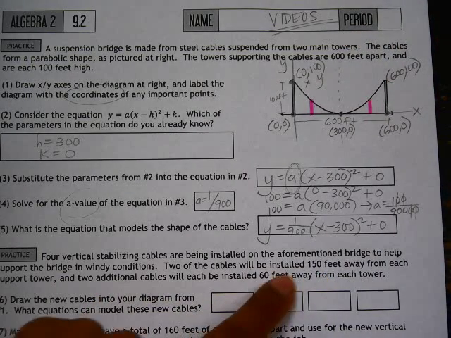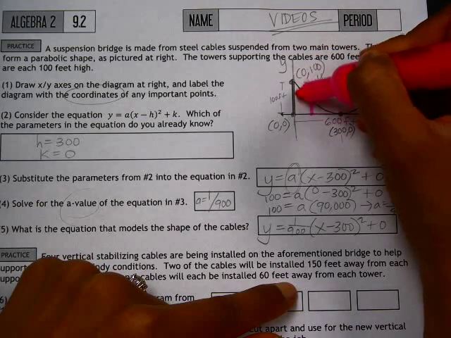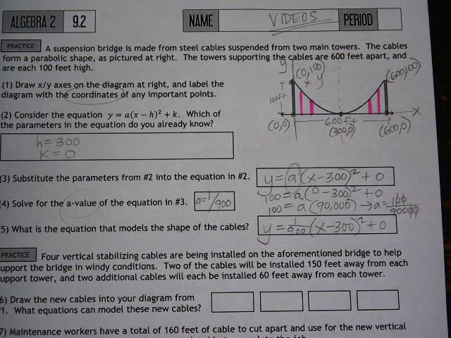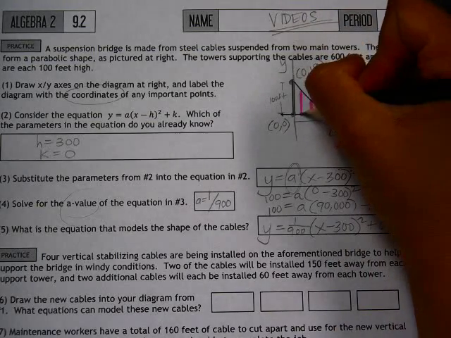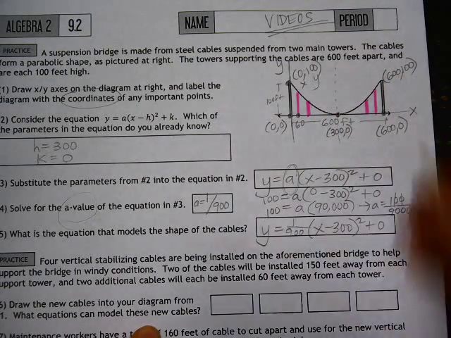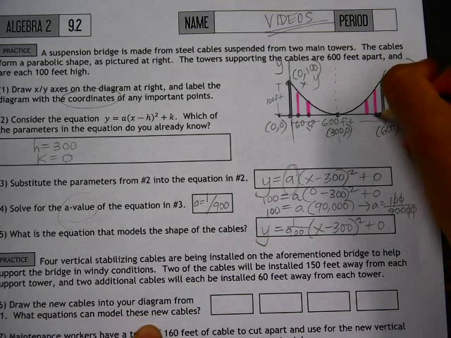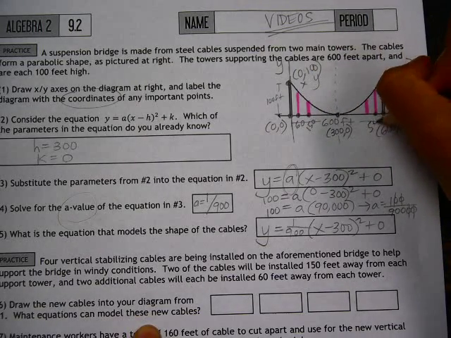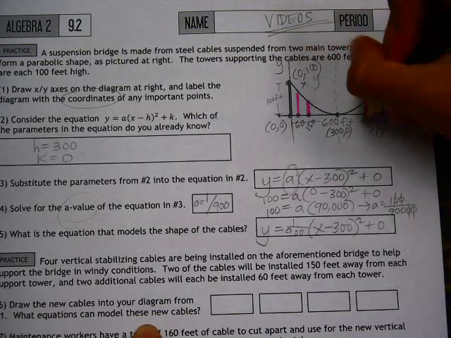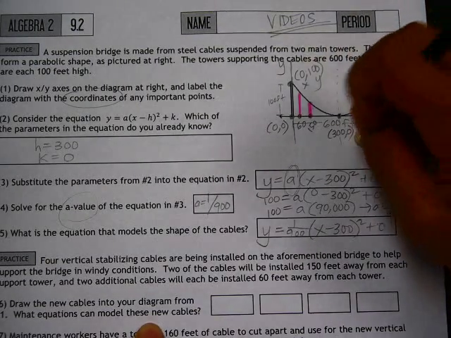And 2 additional cables will be installed 60 feet away from each tower. So 60 feet away, so if this is 150, it'll be a little less than halfway. And I'm just sketching it here. So this right here is at 60. This is at 150. And then over here, this is 60 feet away from here. So this is at 540. And this is 150 feet away from here, or 350. Or, sorry, 450.